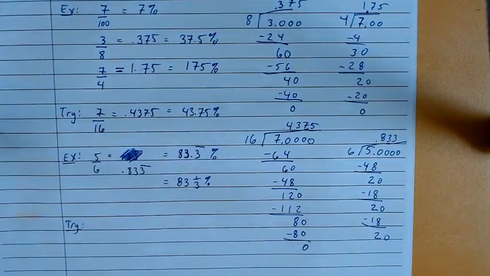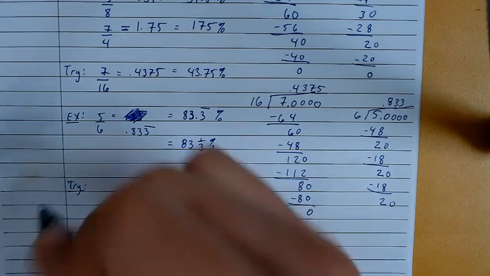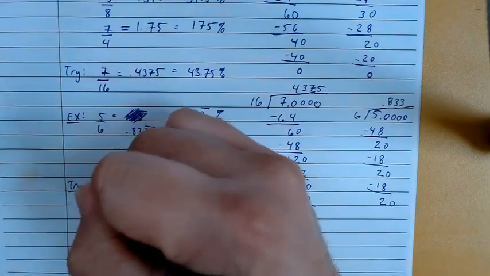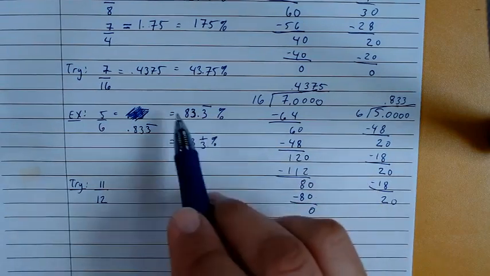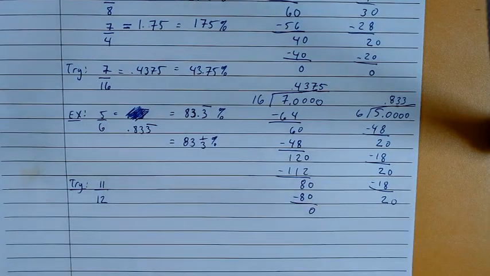Okay. So, as your last exercise here, go ahead and give this a try. Here's one that is repeating. Convert 11/12 into a percent. And again, either of these is fine, but this will probably be the simpler one. So go ahead and pause the video, and once you have a result, go ahead and unpause, and we'll finish off this together.